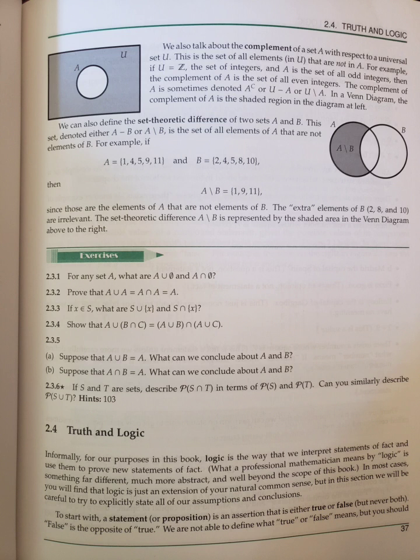So here we also can talk about the set theoretic difference. That is another operation for sets. If we have a set A and a set B, the set difference, A minus B or A slash B, is going to be the set of all objects that are in A but are not in B. So I'll give you a few minutes here to do these exercises, 2.3.1 all the way through 6. Yeah, and then we'll get started on a little bit more truth and logic.